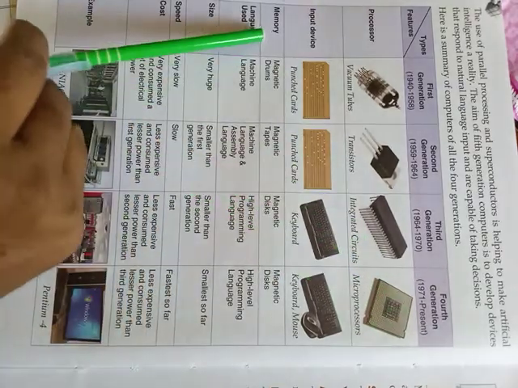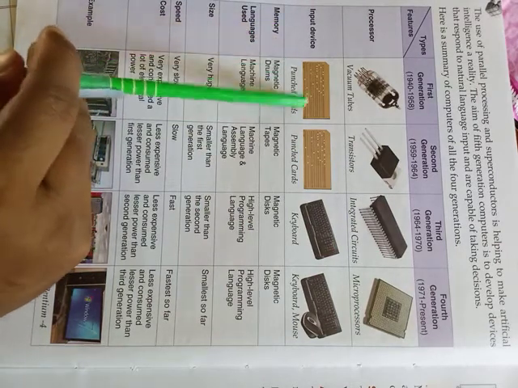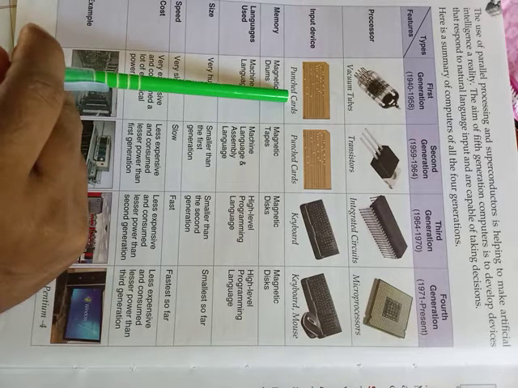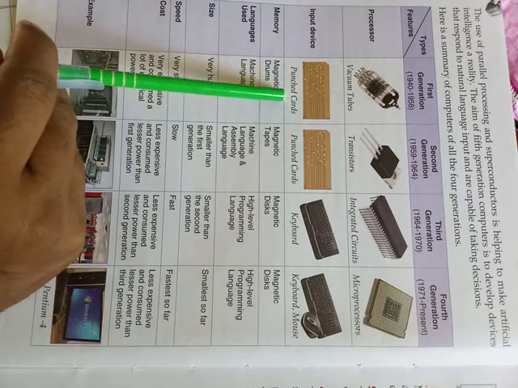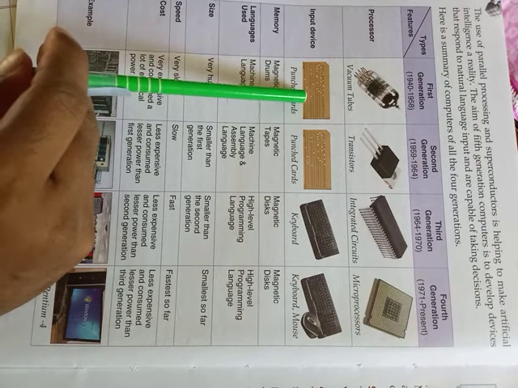Now let us discuss the input device. In first generation computers, the input device is punch cards. This is the punch card.